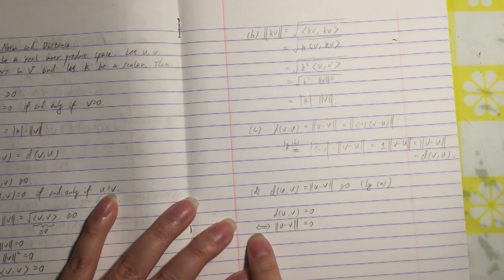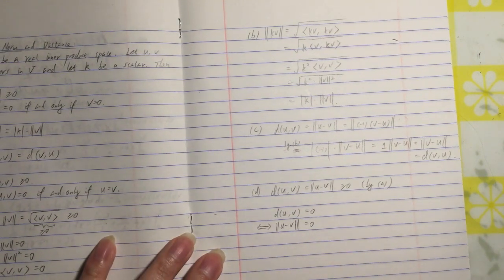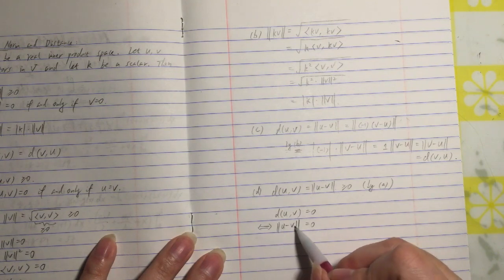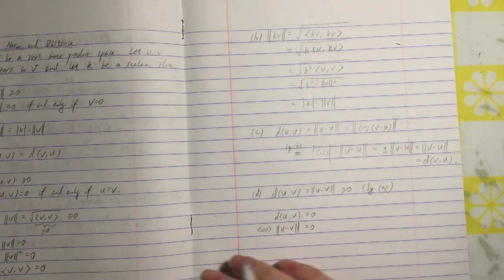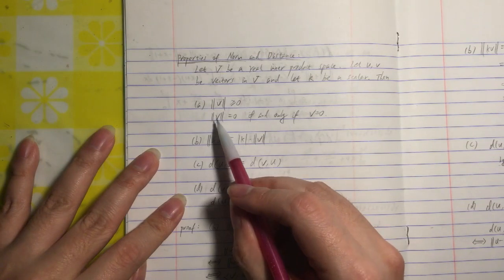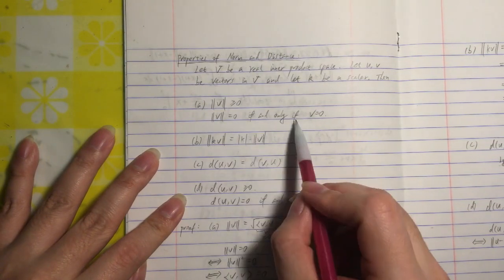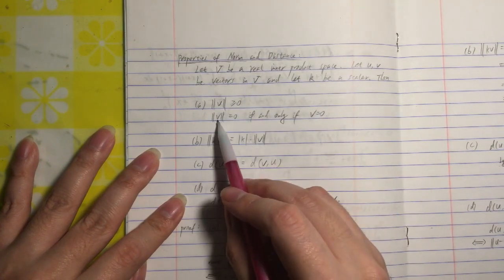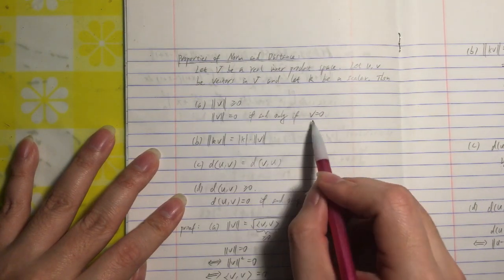We can treat u minus v as one vector. Then the norm of the vector is 0 if and only if the vector inside is 0.